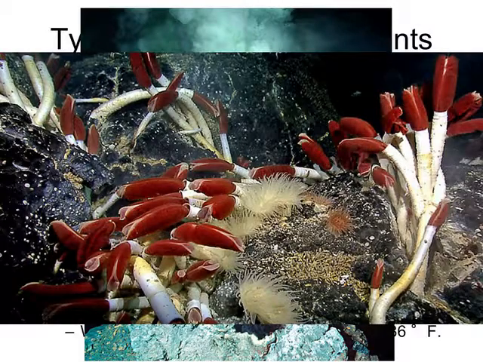On the next slide here, you can see these tube worms that make a home around these vents, and they have specialized in using the chemicals that come out of these vents to produce energy for themselves. So they don't use photosynthesis. They have incorporated bacteria into their reddish skin there that allows them to use chemosynthesis and use the sulfur that is coming out of these vents.